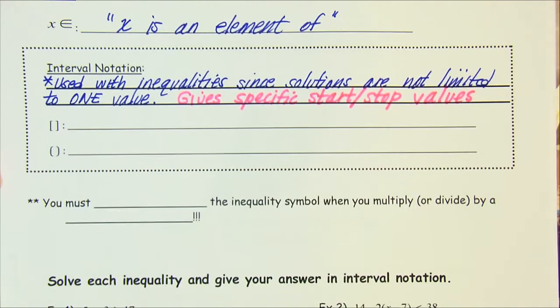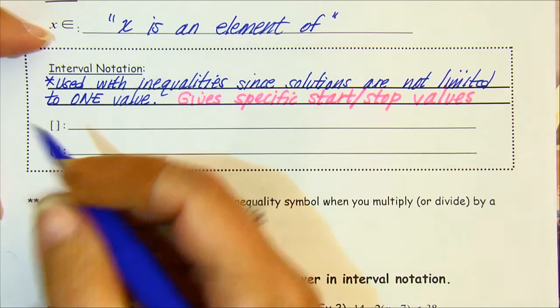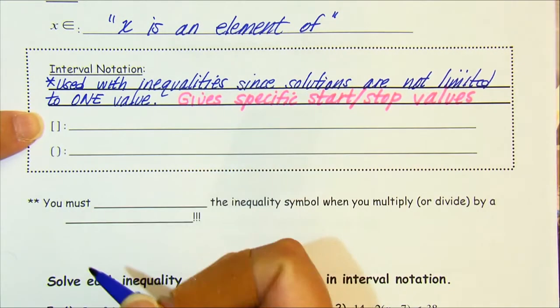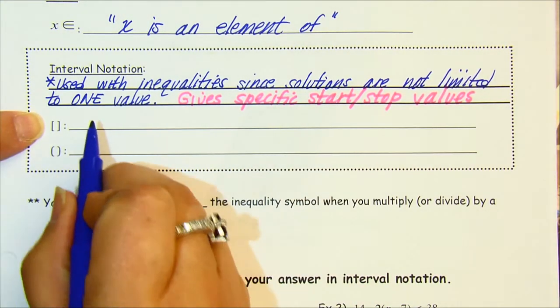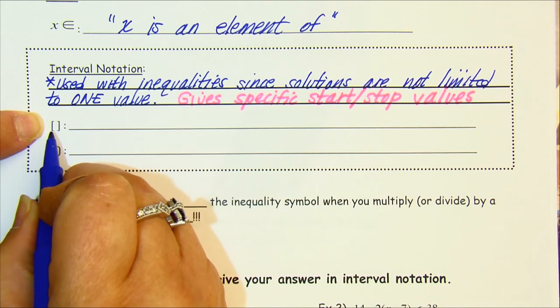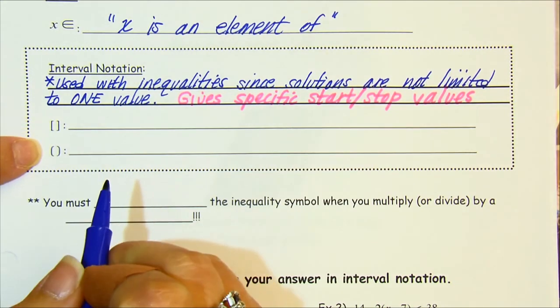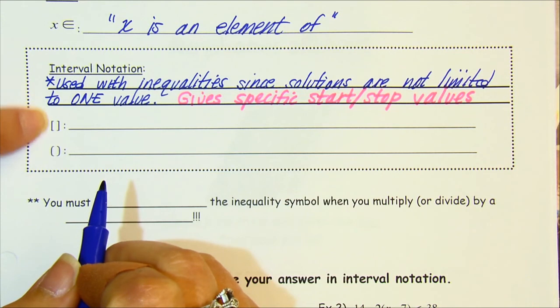Okay, the brackets. You'll see interval notation using either brackets or parentheses. These are brackets. If you notice, it comes straight across here, down, and then straight across over, versus parentheses, which are rounded. Okay, these are not. This has a straight up and down vertical bar.